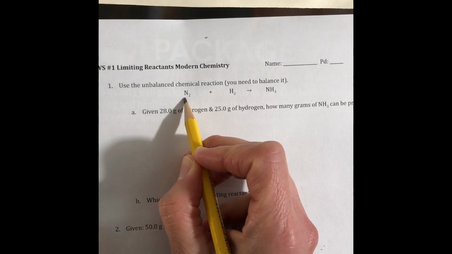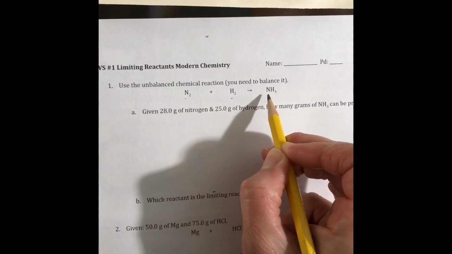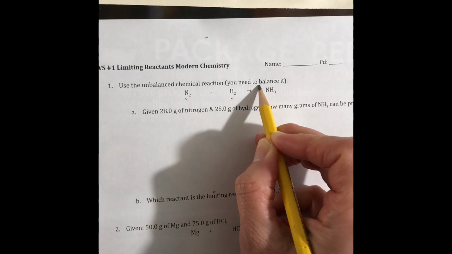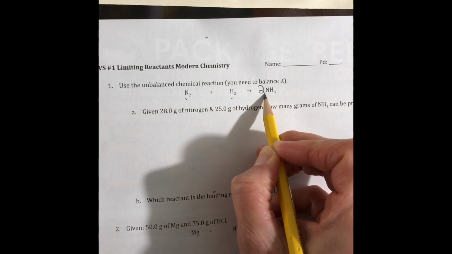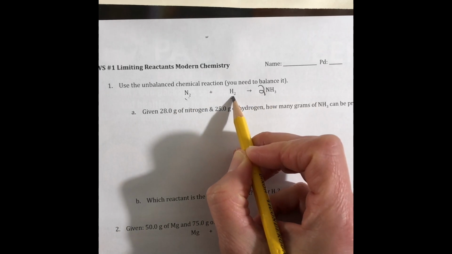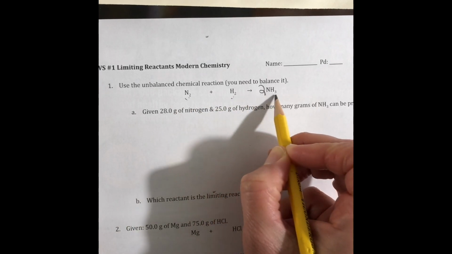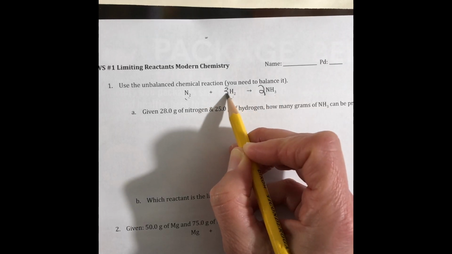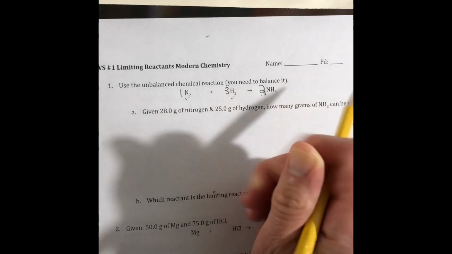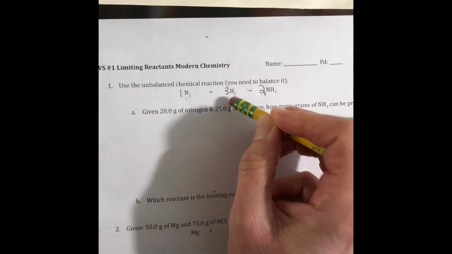There's 2 N's and 2 H's, and there's 1 NH3. So 2 N's, 1 N, so I probably need 2 N's there. Now I have 2 N's and 2 N's. I have 2 H's, and I have 2 times 3 is 6 H's, so I need a 3 there. So this one is a 1, a 3, and a 2. We balanced it. Now let's look at what the question is asking us.